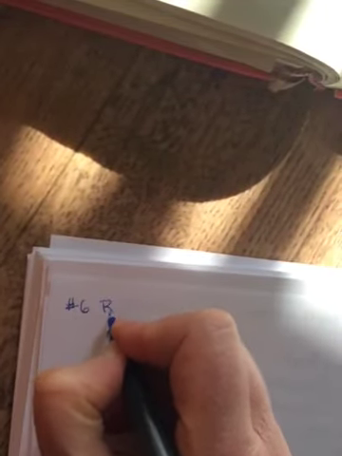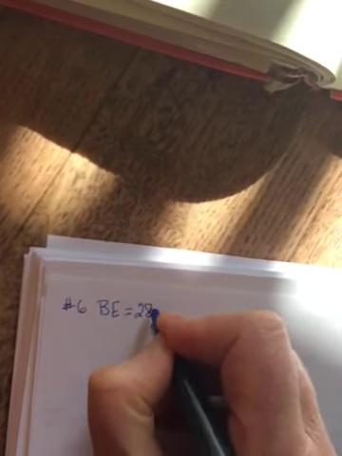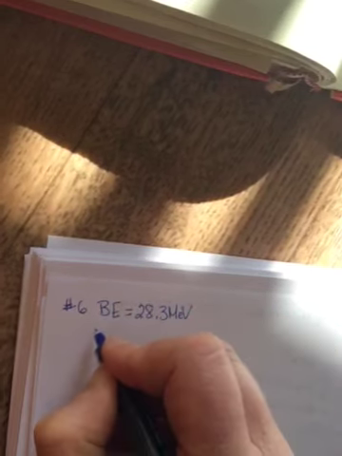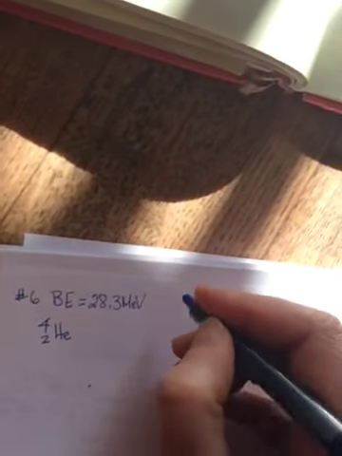All right, and the last one is number 6, and it's kind of working backwards. In number 6, it tells us the binding energy. Okay, so it says the binding energy is 28.3 mega electron volts, and it tells us it's a helium, and it wants to know what must be the mass of the nucleus.